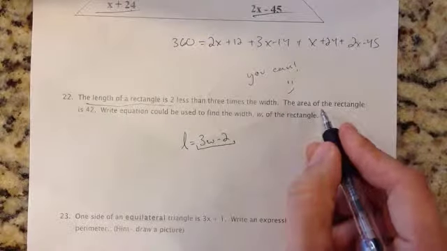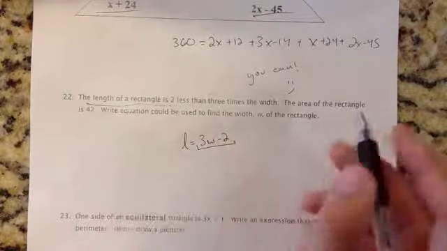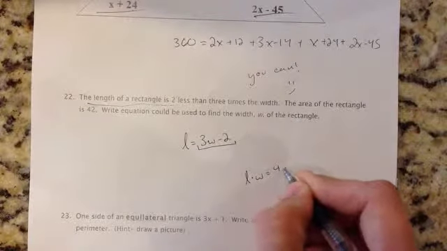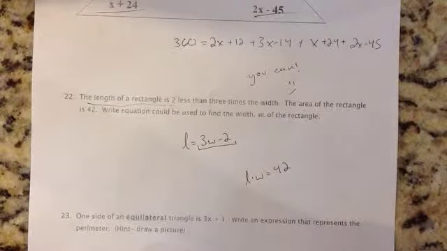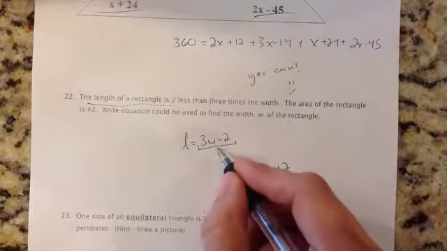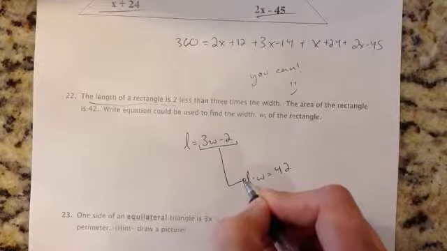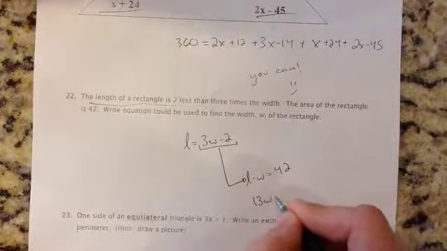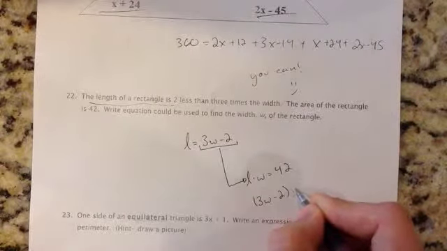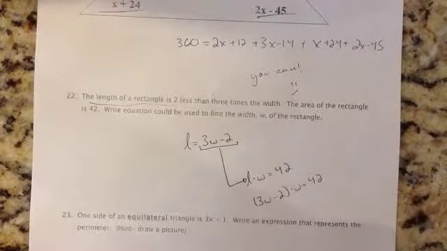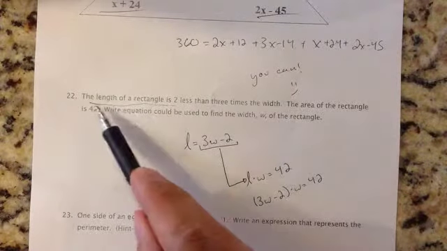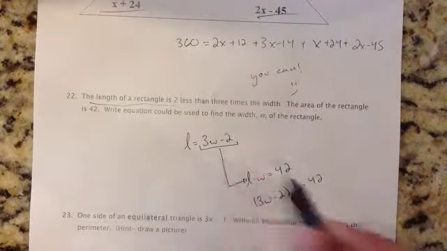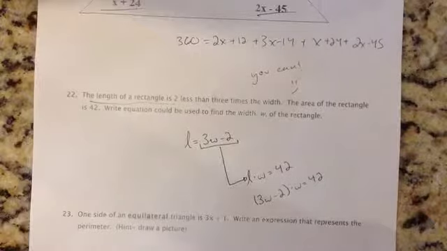The area of the rectangle is 42. Area is 42. We know the area is length times width, and that's equal to 42. This is where it's going to get a little crazy. Instead of length, I'm going to use this bad boy right here. So I've got 3w minus 2 times w is equal to 42. Very simple. As long as you can grab this first equation, probably going to be all right. Again, they're not asking us to solve anything, just asking us to set it up, so we're going to leave it right there.